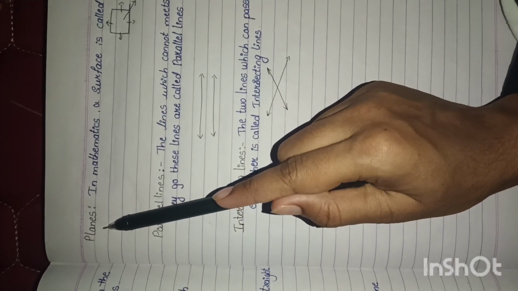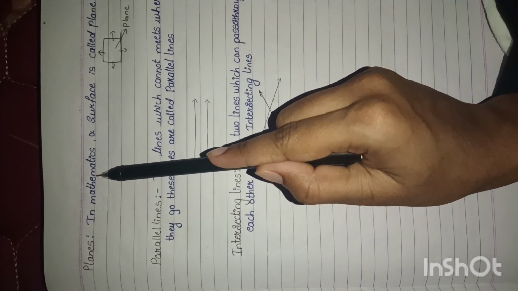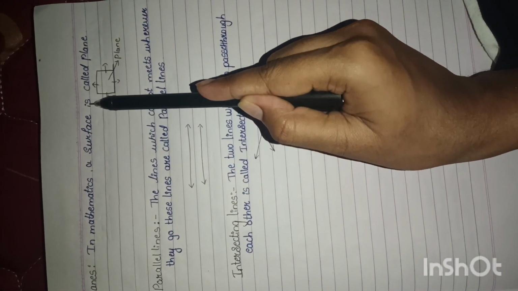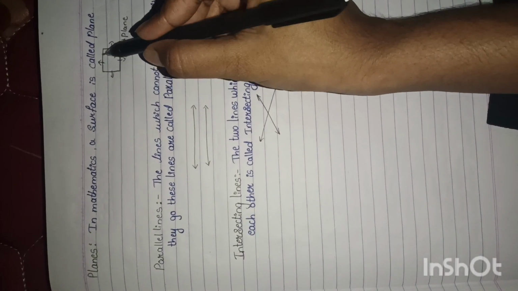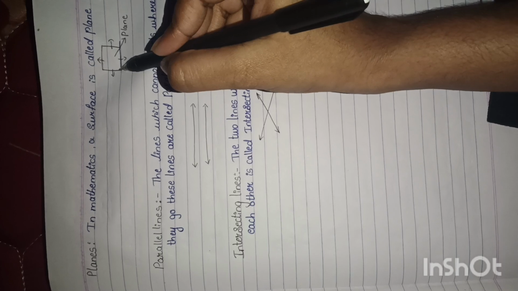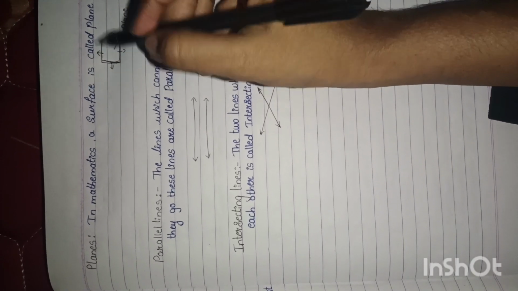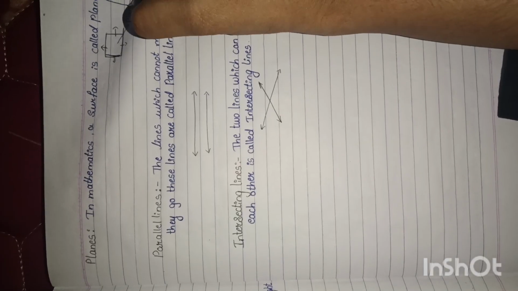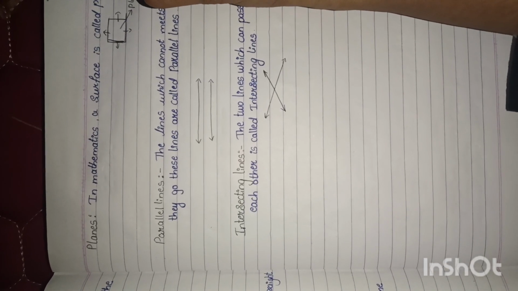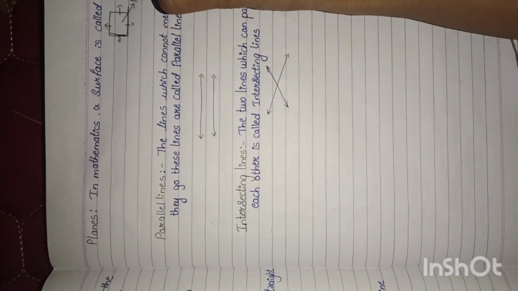Next one is planes. What are planes? In mathematics, a surface is called a plane. The plane, this surface, which may be this or this, some amount of surface, is called a plane.